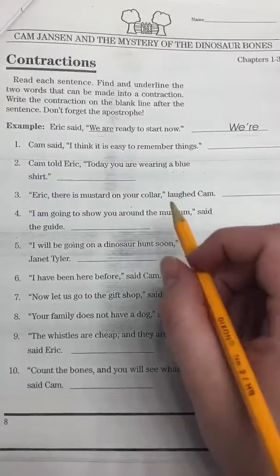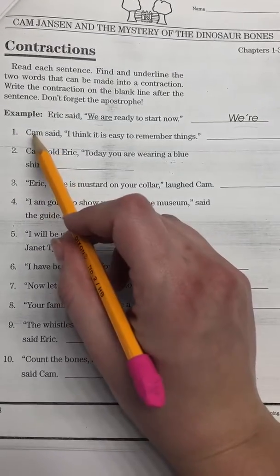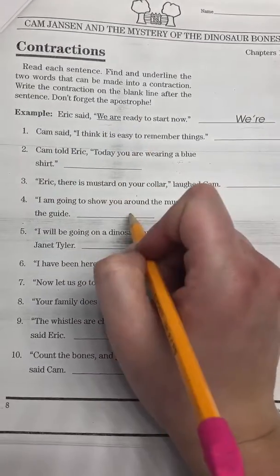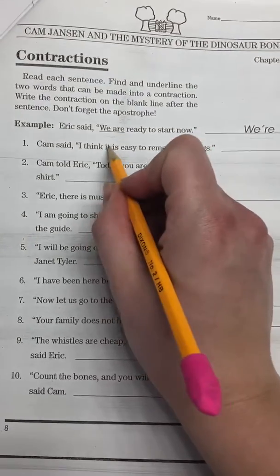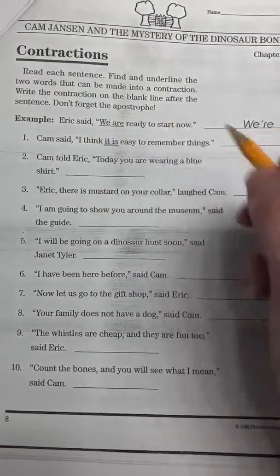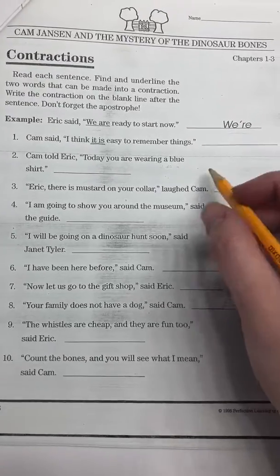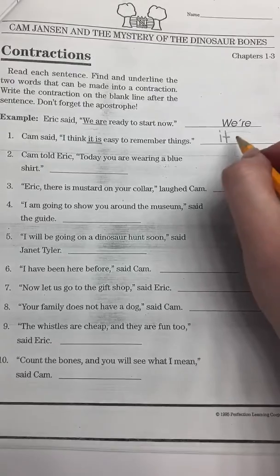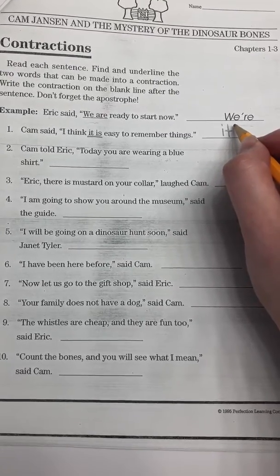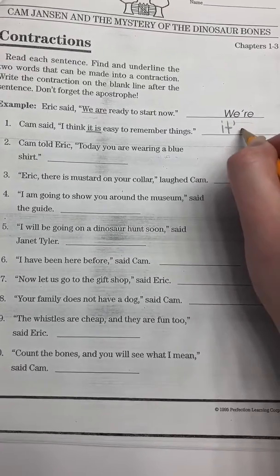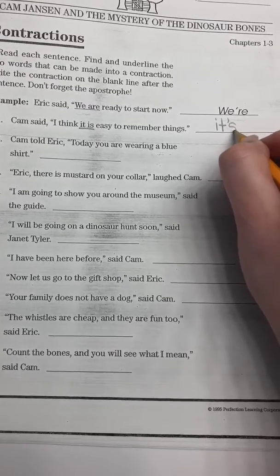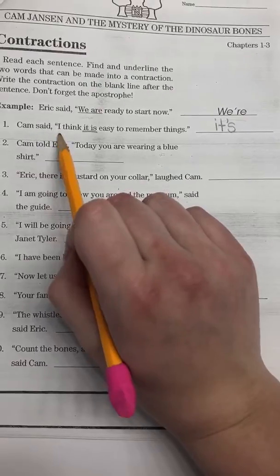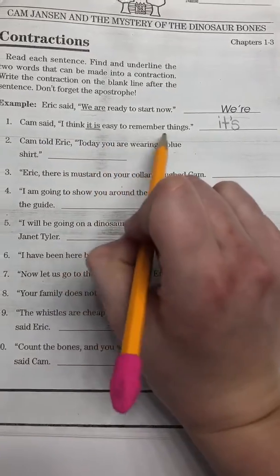Yep, that makes sense. Number 1, Cam said, I think it is easy to remember things. Our 2 words that can make a contraction are it and is. When I put it is together, remember the first word stays the same. How do we make is into a contraction? We add an apostrophe and then an S for the word it's. Cam said, I think it's easy to remember things.